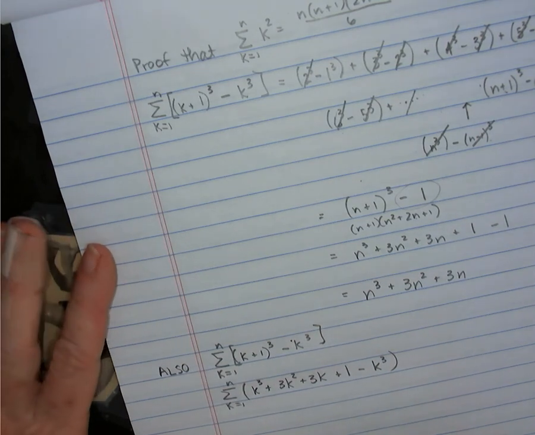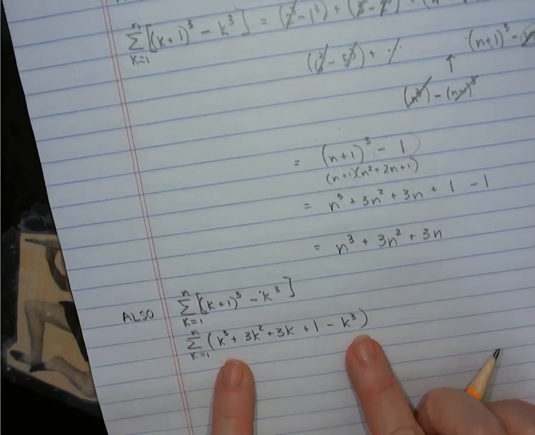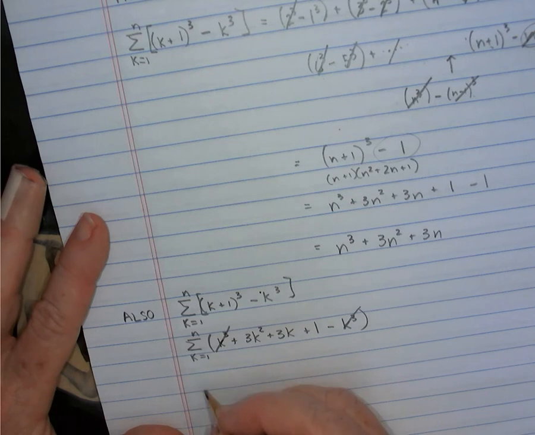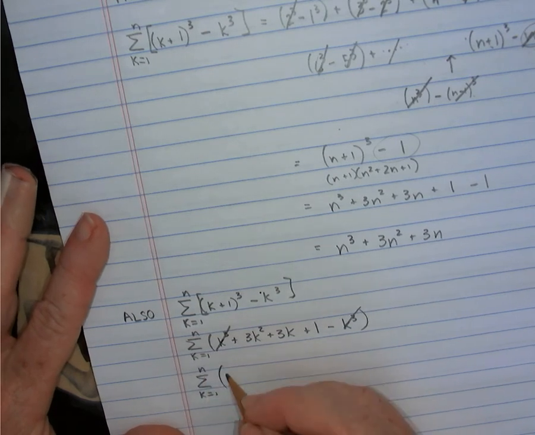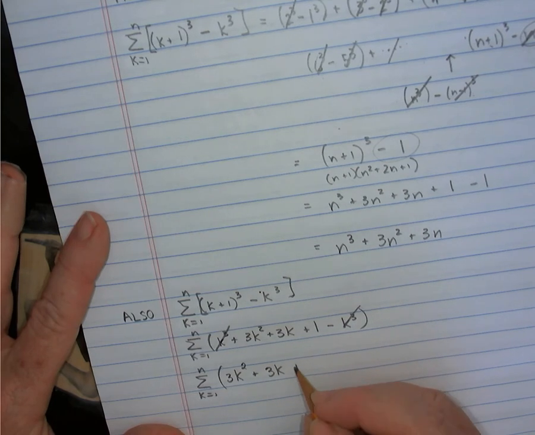So, James, tidy up inside this set of parentheses. What can we get rid of? So now what we're doing is we're just taking the sum as k goes from 1 to n of 3k squared plus 3k plus 1.